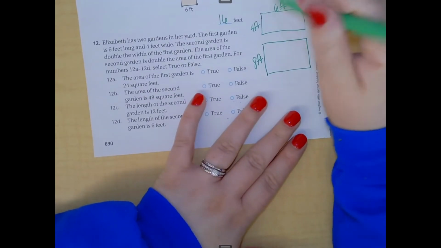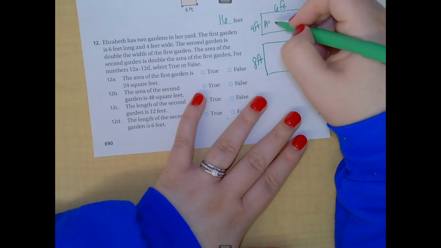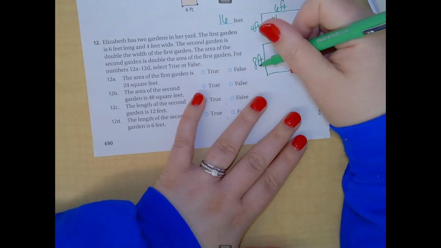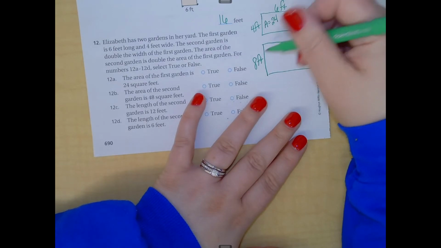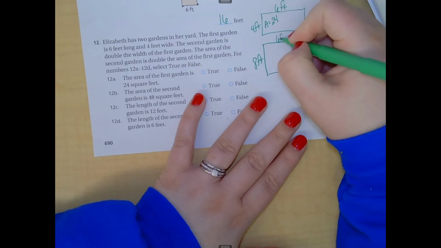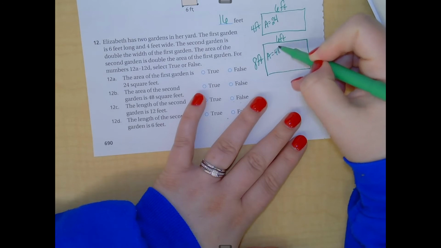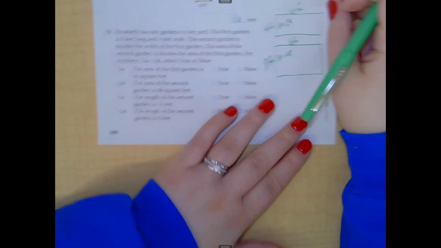Okay, so let's find the area. So the area for the first garden, 4 feet, 6 feet, 4 times 6 is 24, right? So if this has got to be double, 24 plus 24 is 48. 8 times what is going to be 48? 6. So this is still 6. So this area equals 48. Okay. I think that's all we have to find.